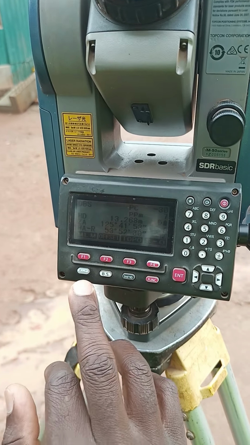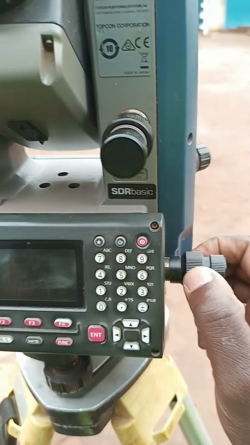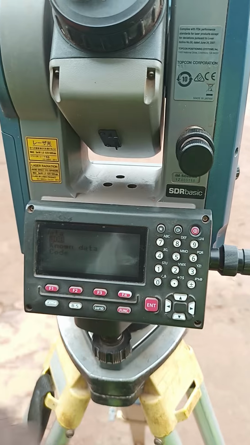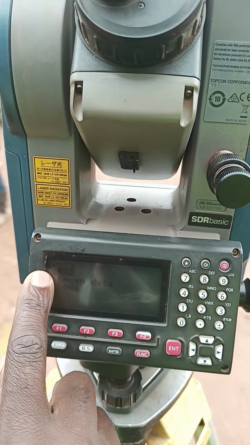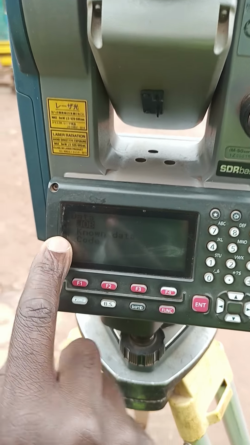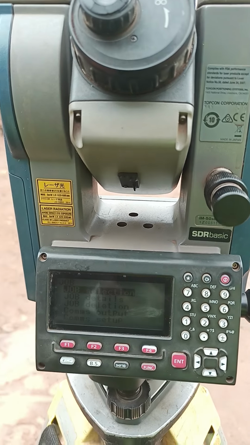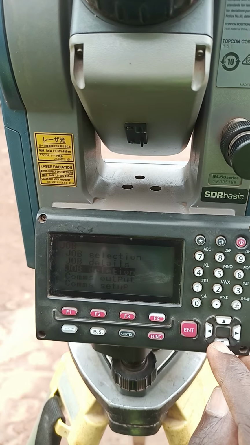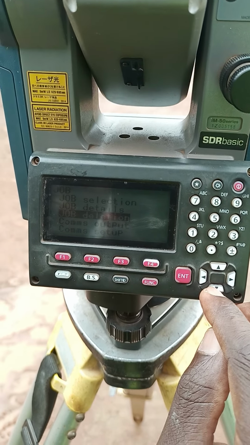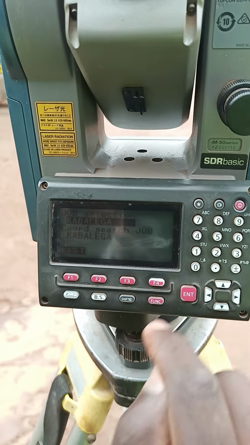Next, when you want to select the job that you are going to use, you go to data. The data will bring you job, non-data, and the code. Then you press enter for the job. Then it will show select job, job details, job deletion, commands out, command setup. So you go to job selection.